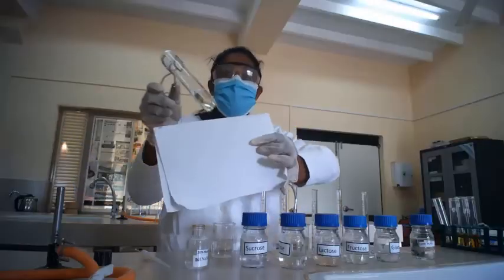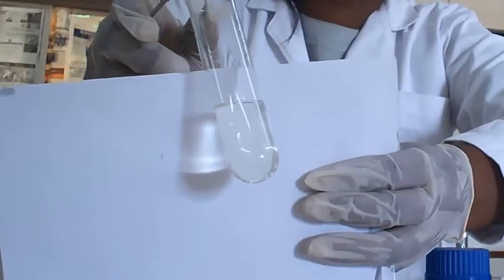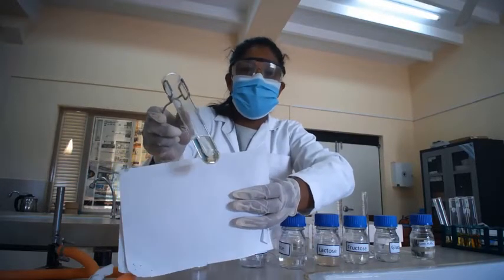You can see the color of the sucrose solution has not changed. It was already colorless and now also it is colorless.